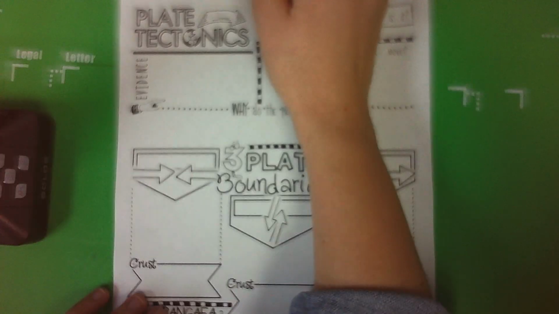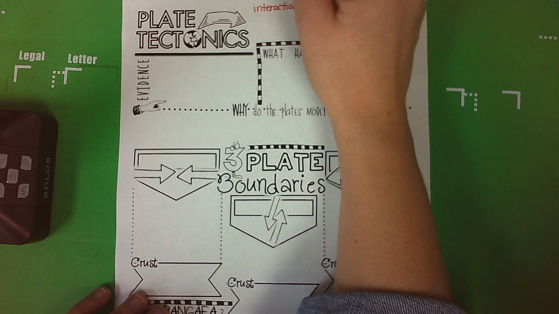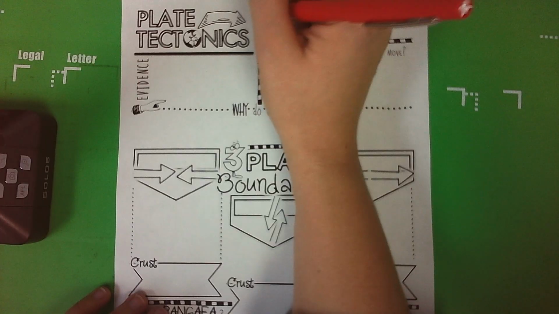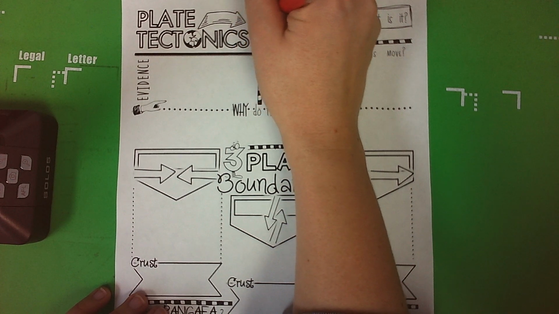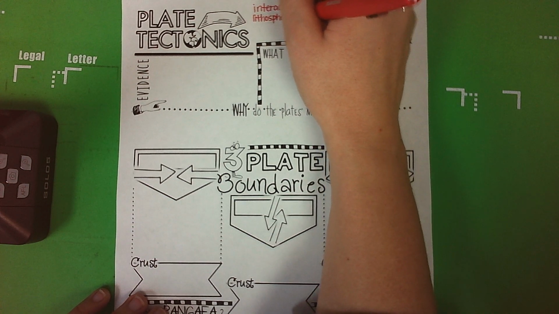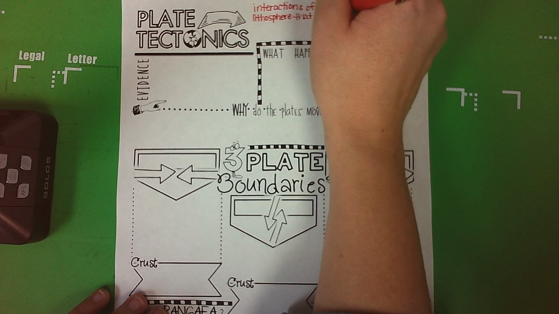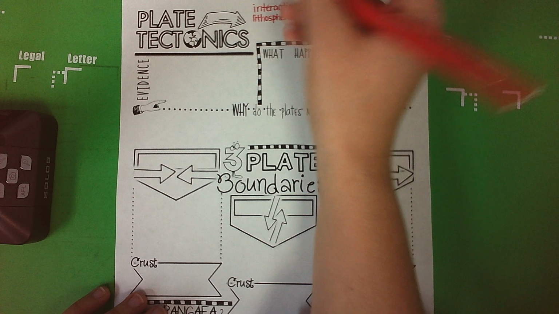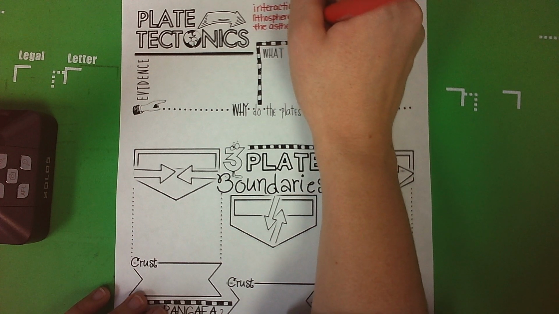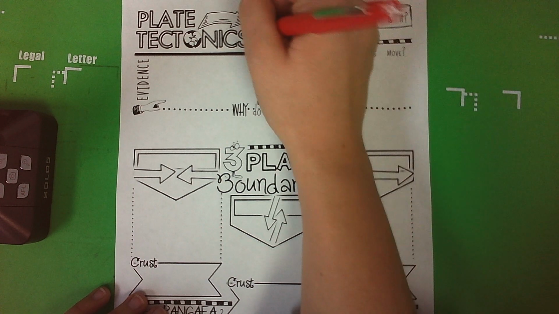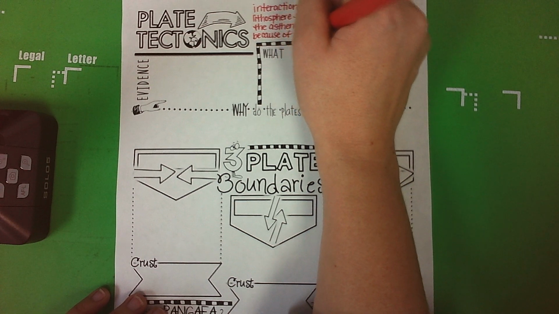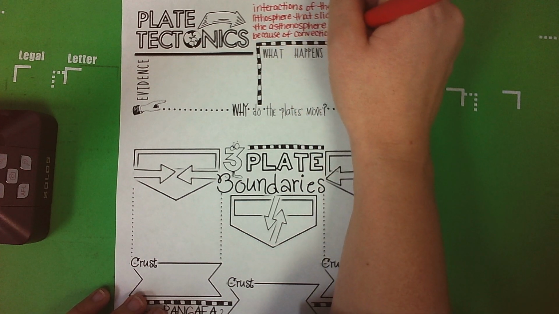So it's interactions of the Earth's lithosphere that slide over the asthenosphere because of convection in the mantle.